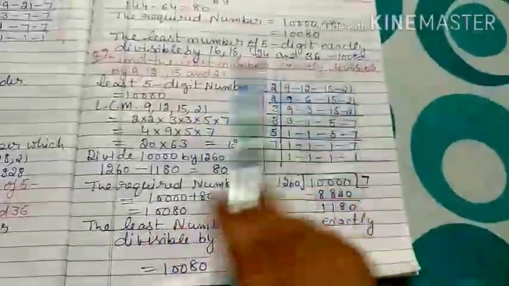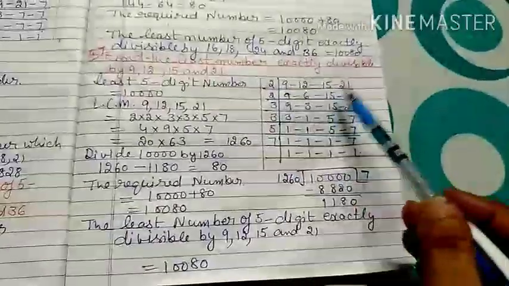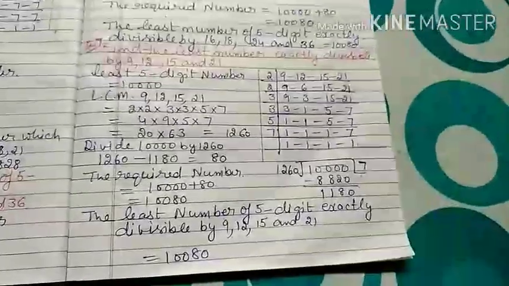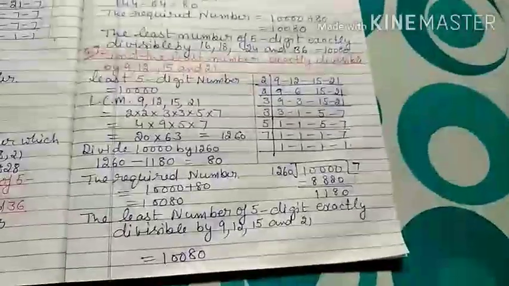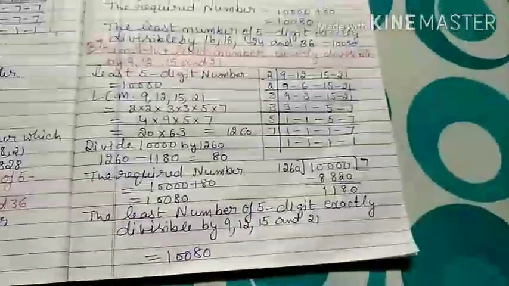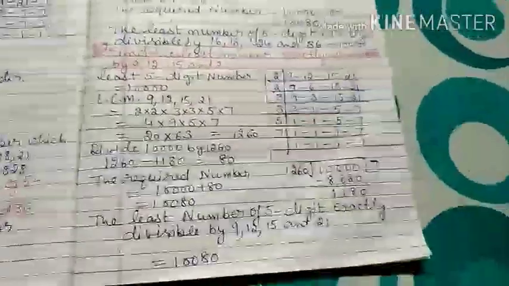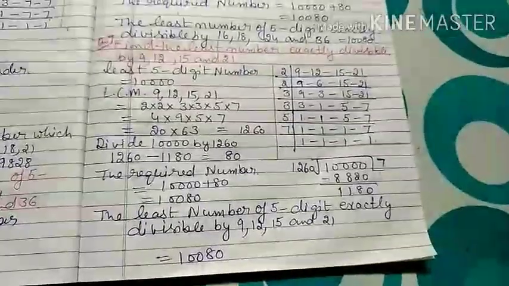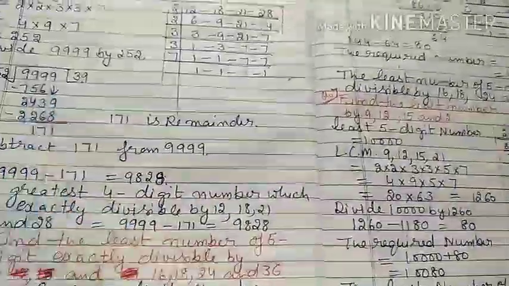Now your 7th question: find the least number exactly divisible by 9, 12, 15 and 21. In this way, for 9, 12, 15, 21, you have to find the LCM first. Whenever there is a digit condition, either 4-digit, 5-digit or 6-digit, I just told you before that for the greatest number you go for HCF and for the least number you go for LCM, but not for finding by digits. If it's a condition of the greatest 4-digit number or smallest 4-digit or 5-digit number, you always go with the LCM. But for the greatest 4-digit number, you directly subtract the remainder from the dividend.